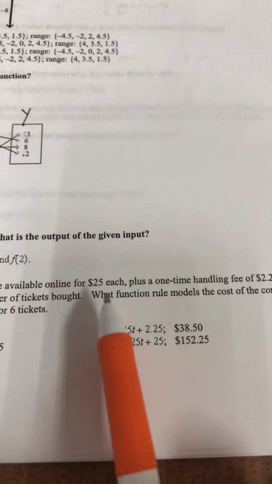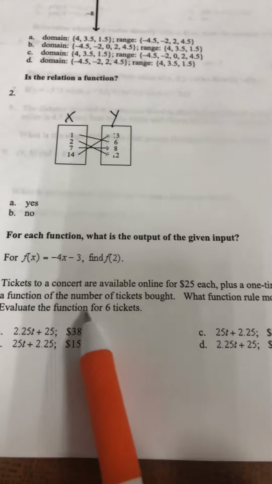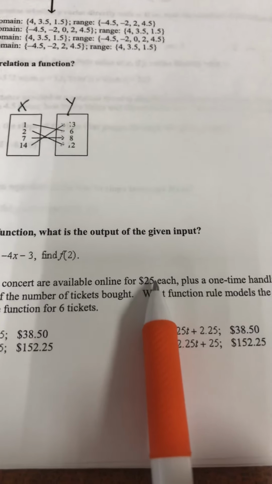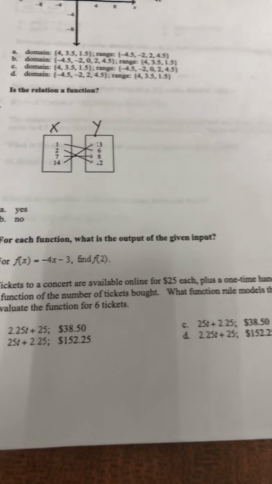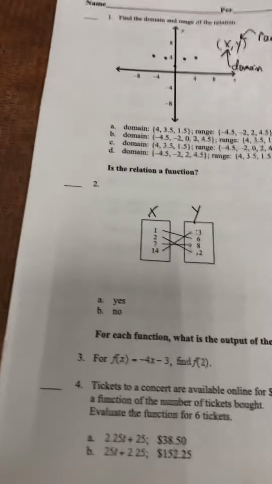Okay, then the second part of it, what function rule models, okay, we got that one. The second thing to do, evaluate the function for 6 tickets. So you're going to take 25 times 6 plus 225. And that would give you your answer, and that would help you answer this question, A, B, C, or D.